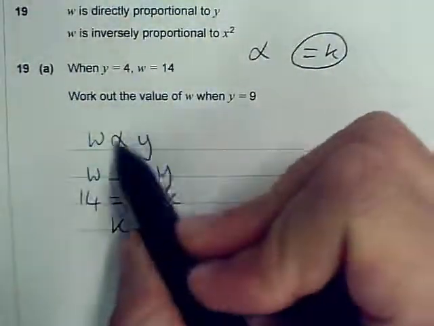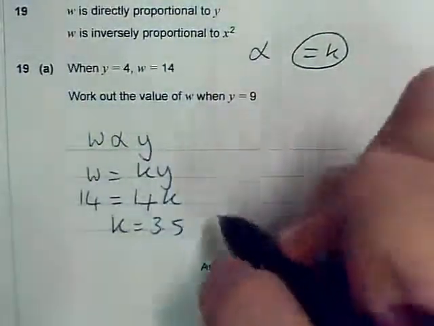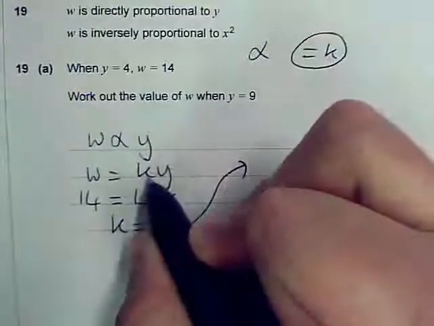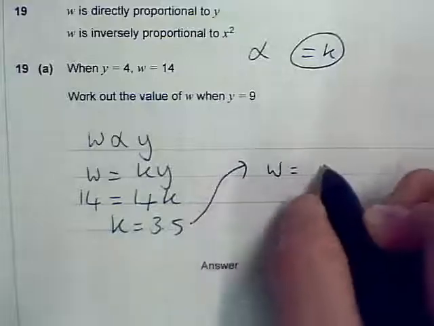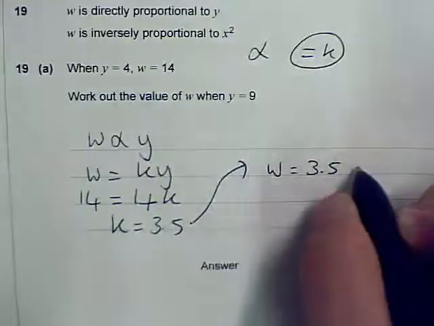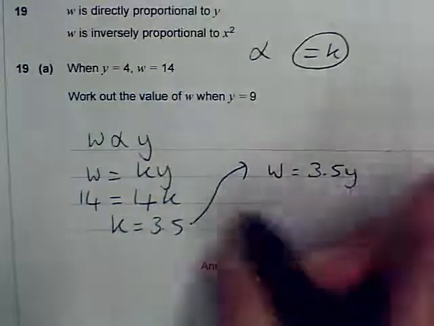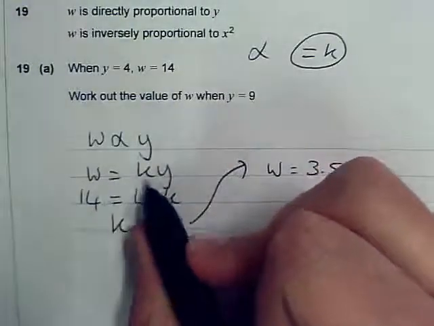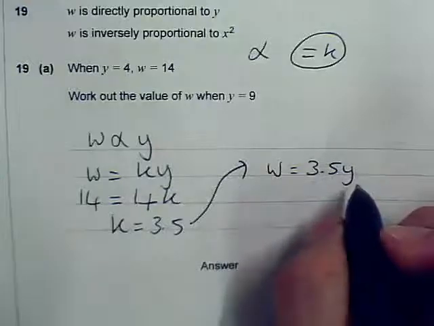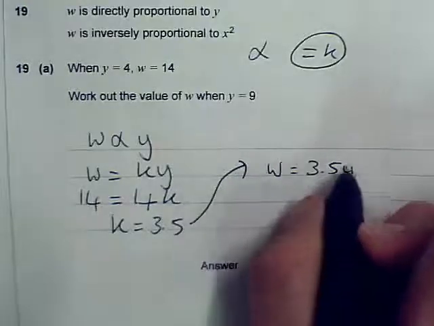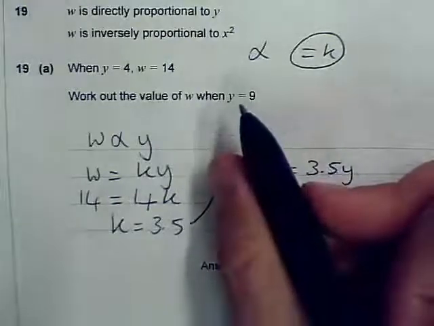And remember, this was my formula beforehand, so I'm going to now substitute my value for K into this. So W equals 3.5Y. I've just copied that, but instead of writing a K, I've now put in the value I've worked out, which is 3.5Y. Now this is my formula that I'm going to use to help me work out the answer.